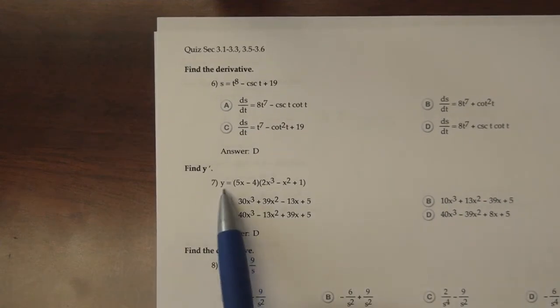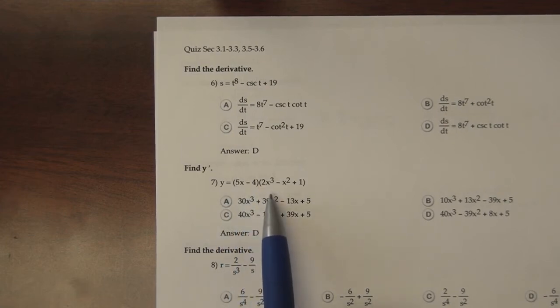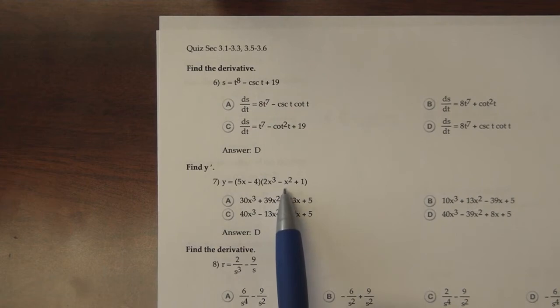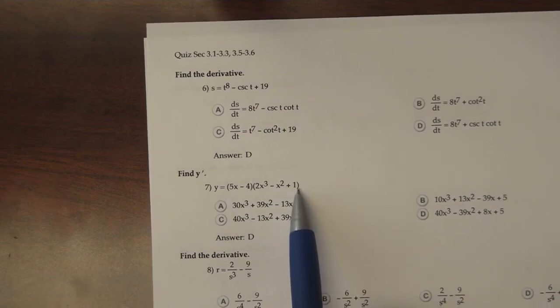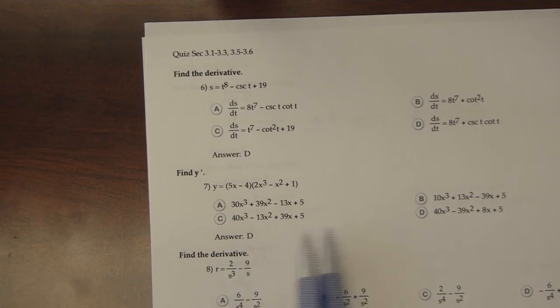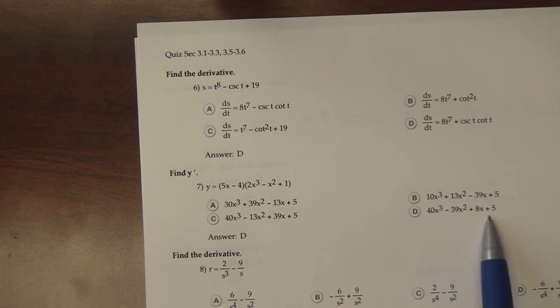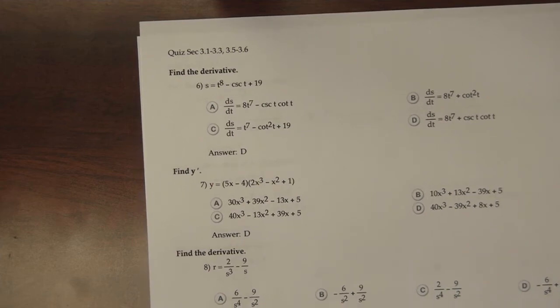Next we have the function y is equal to 5x minus 4 times 2x to the third minus x squared plus 1. And we have the derivative, and the correct answer is D, as 40x to the third minus 39x squared plus 8x plus 5.